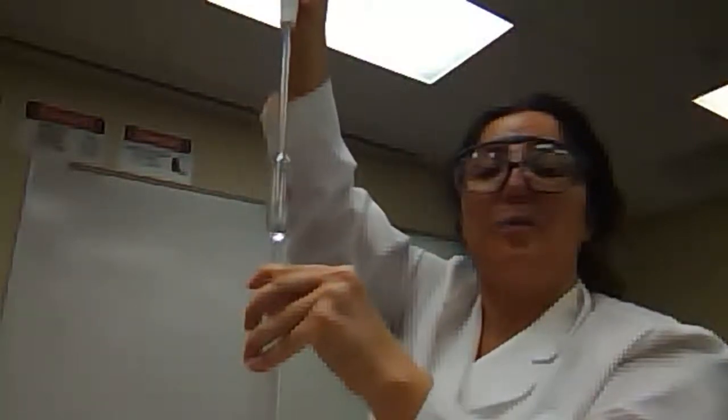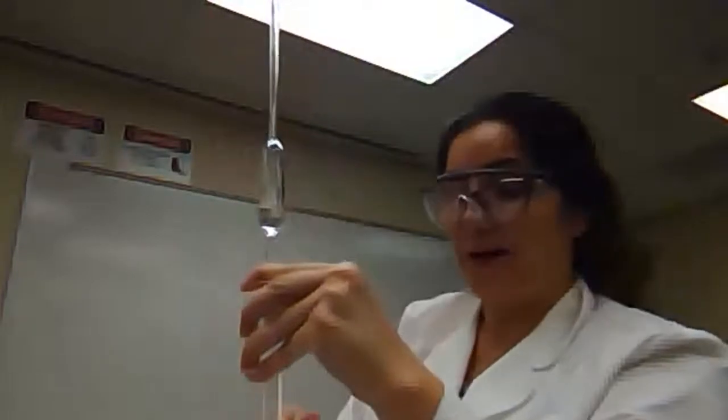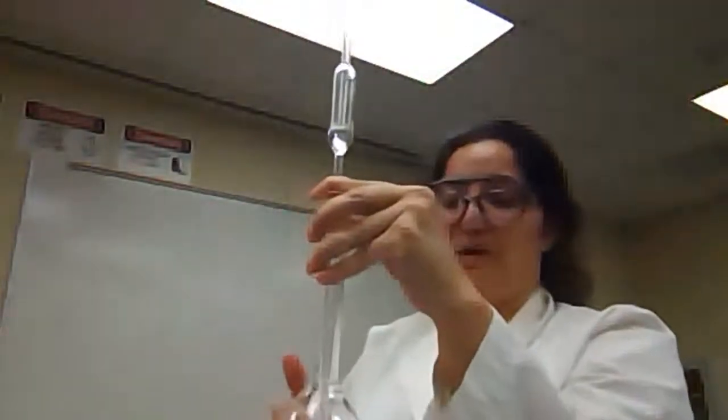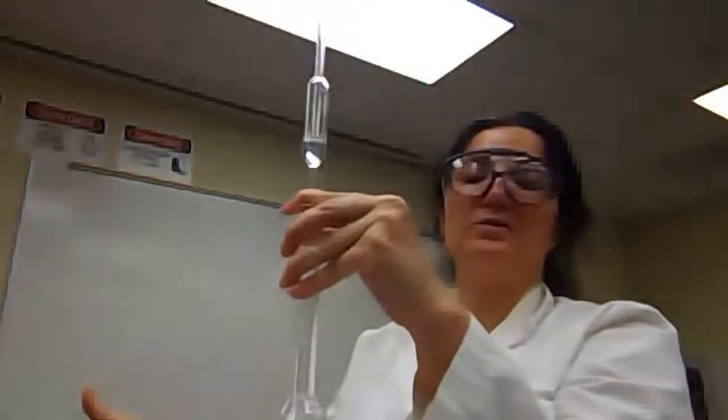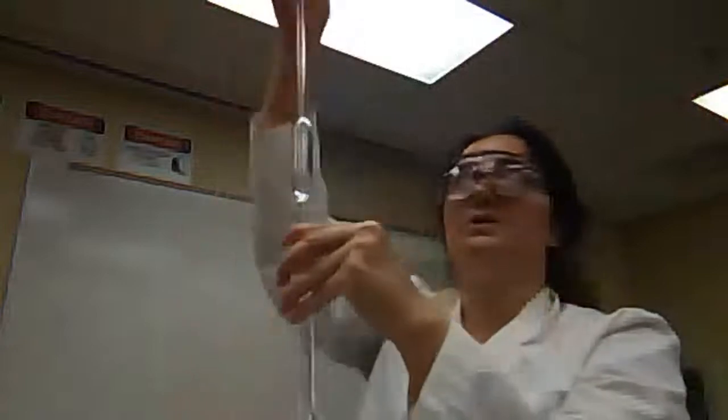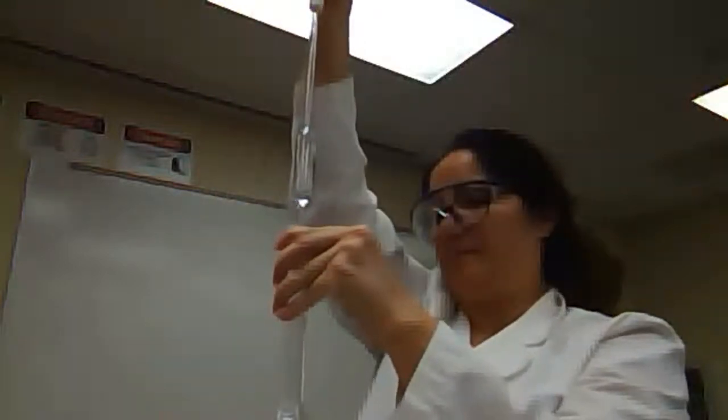We need to add DI water to dilute this 25 milliliters. So basically, we are diluting the 25 milliliters of concentrated solution in order to lower the concentration to 0.005.